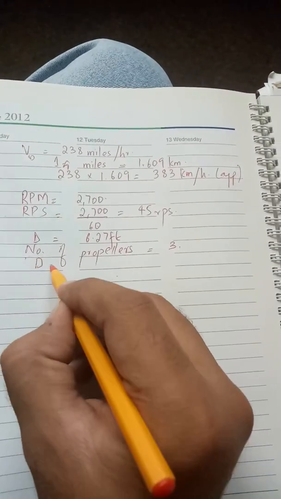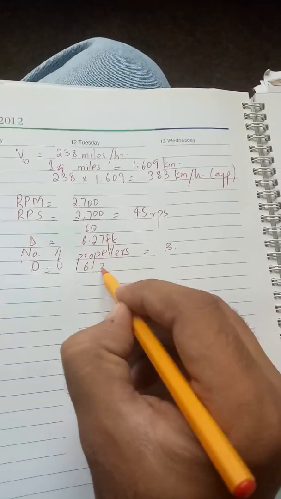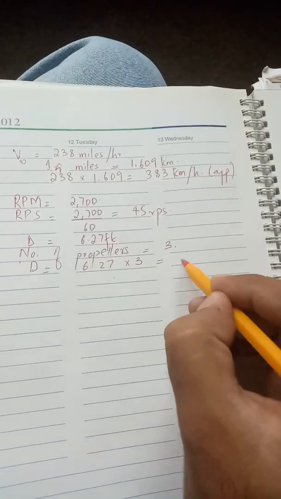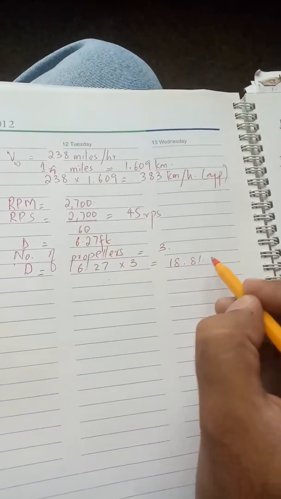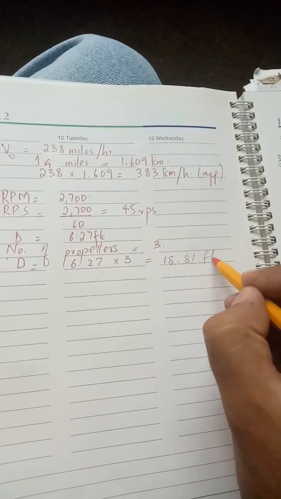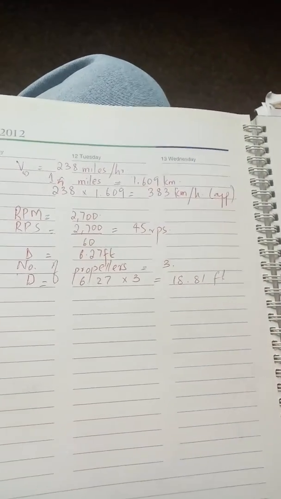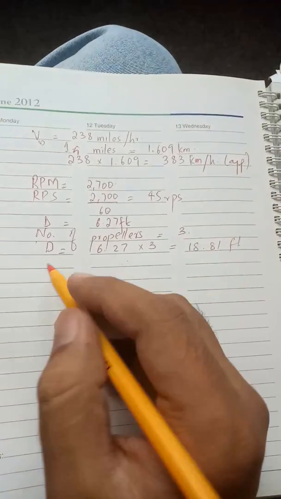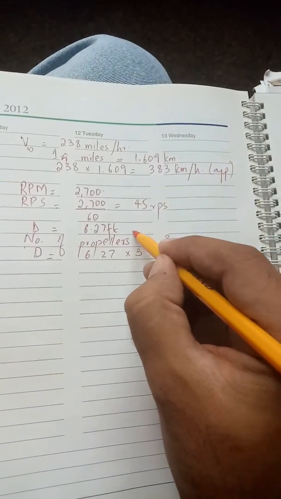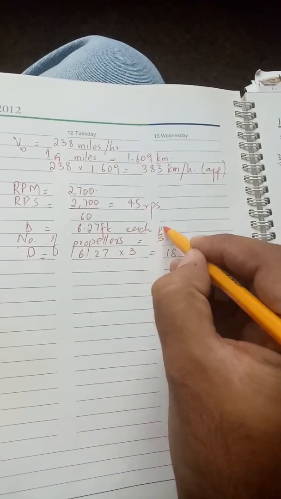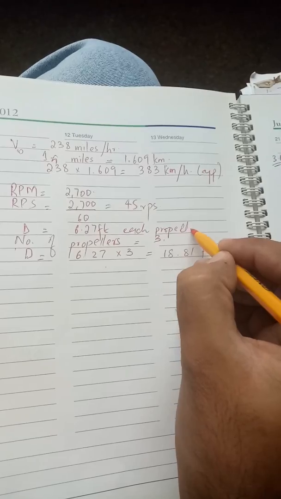The diameter would be 6.27 into 3, which would be 18.81 collectively. Okay, so that is each propeller.